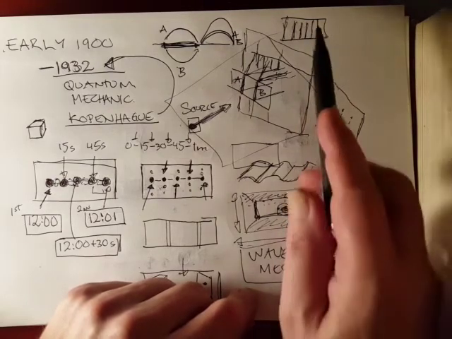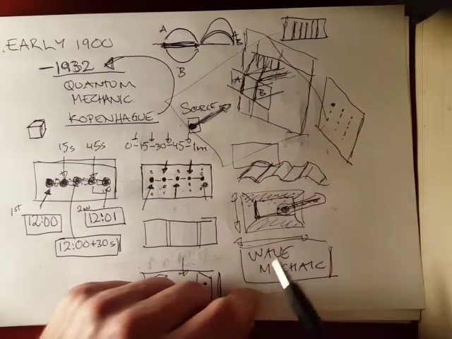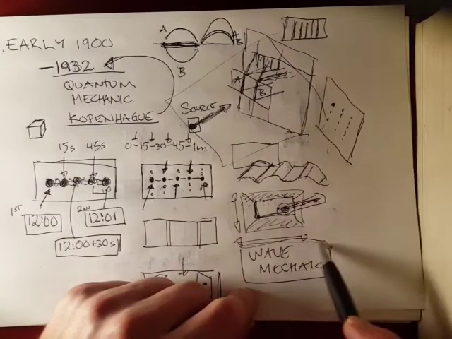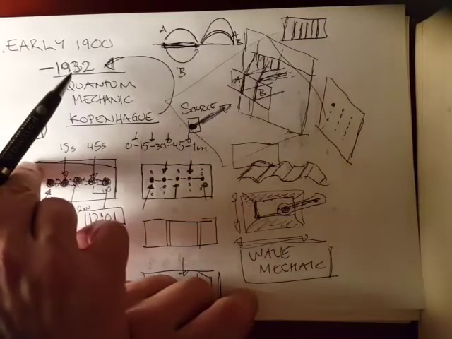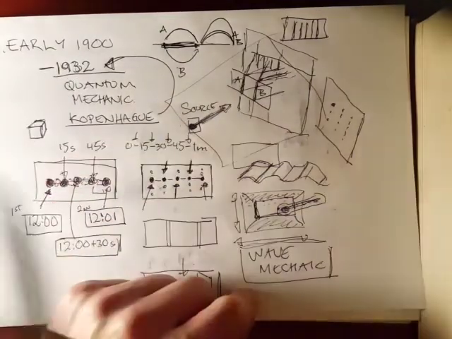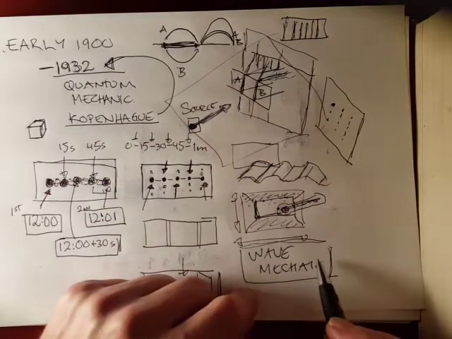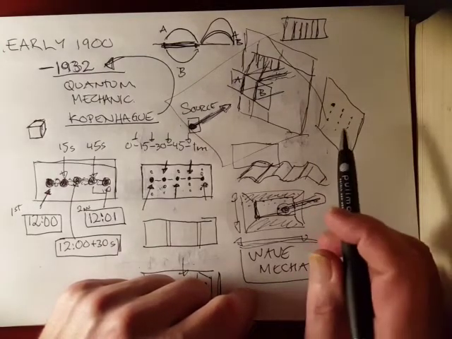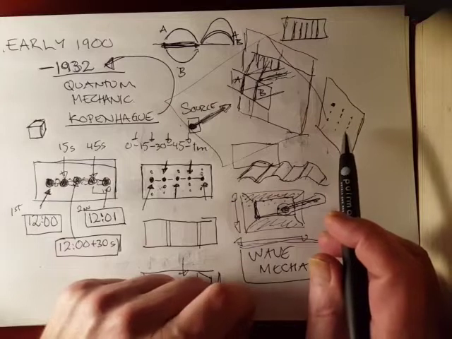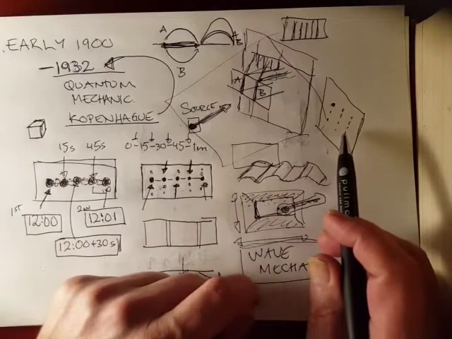And waves are well known. At that time, when quantum mechanics was still being formulated, wave mechanics was very well known to physicists. So they immediately recognized this as a wave phenomenon.